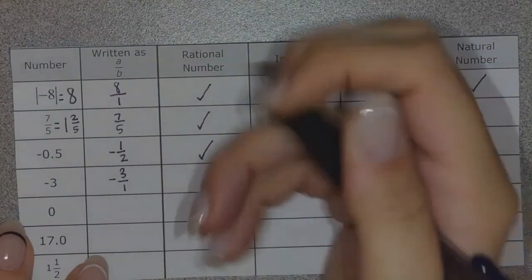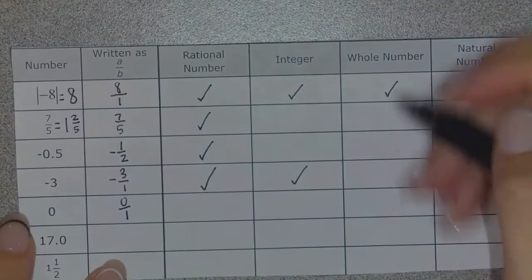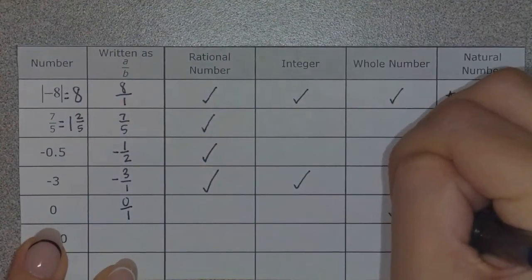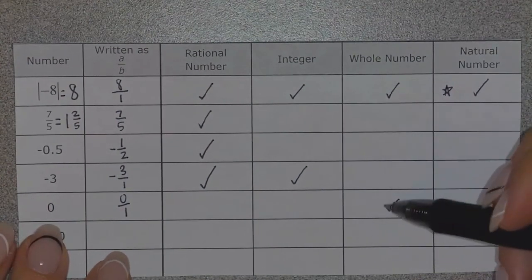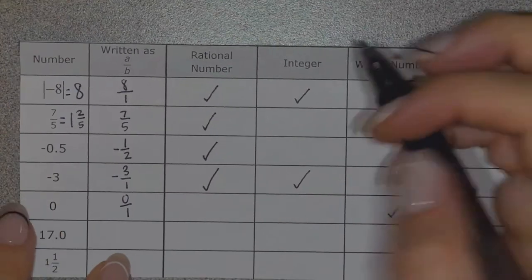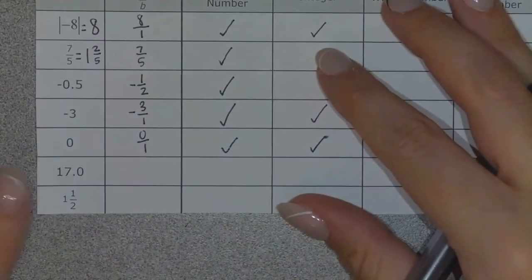And then I have the number 0, which written as a fraction would be 0 over 1. 0 is a whole number. Remember, it's our only whole number that's not natural, so it fits this box right here. And because it's a whole number, it's also an integer, and it's also a rational number.